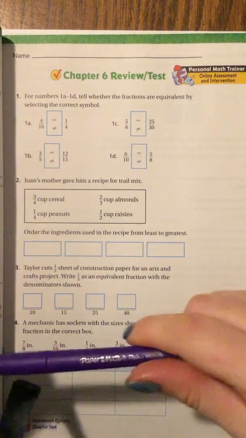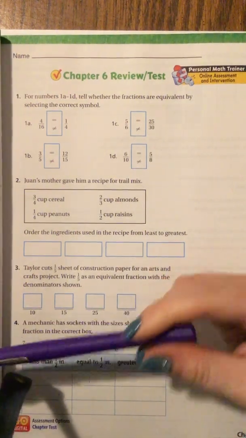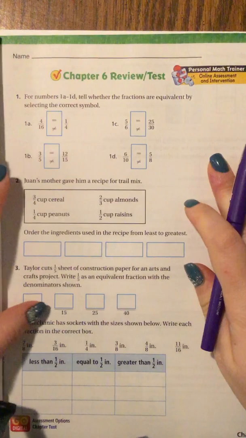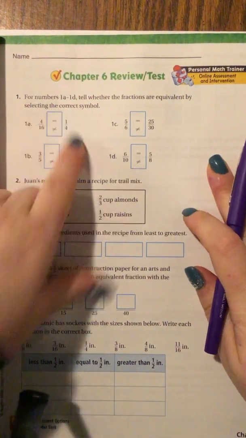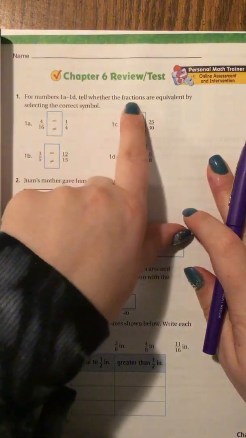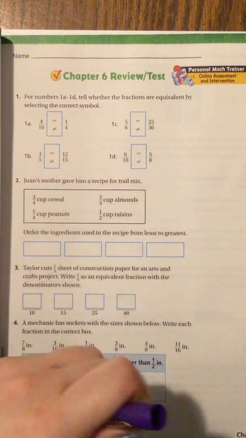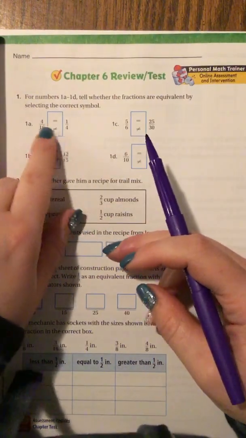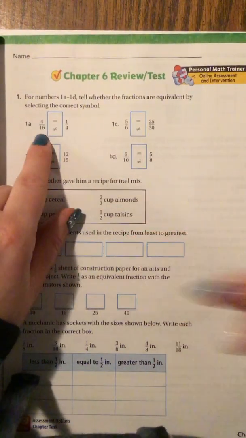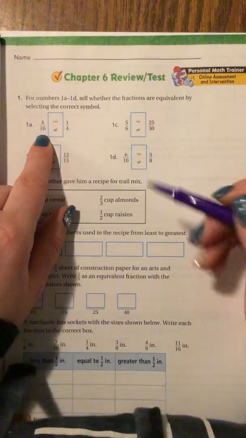All right, this is the Chapter 6 test review from Go Math for 4th grade. For numbers 1a through 1d, tell whether the fractions are equivalent by selecting the correct symbol. When you're checking to see if they're equivalent, figure out which denominator is the biggest. In this case, 16 is the biggest denominator.